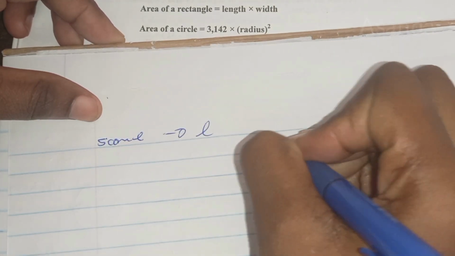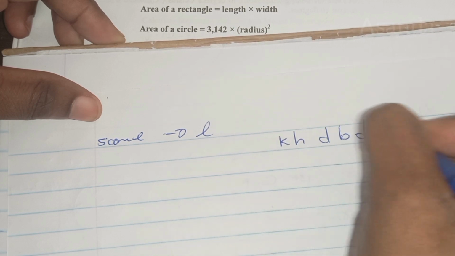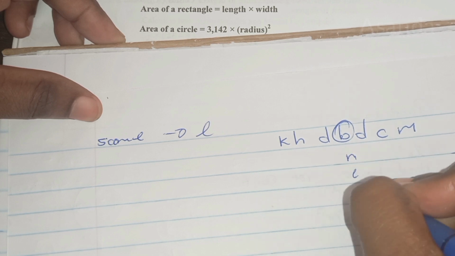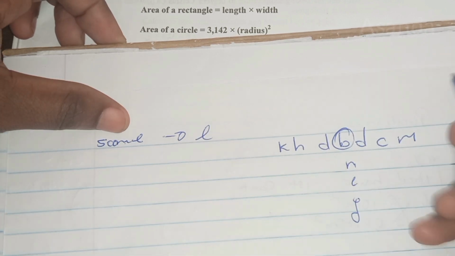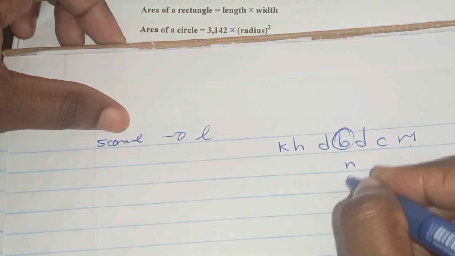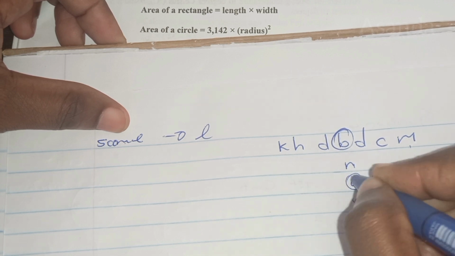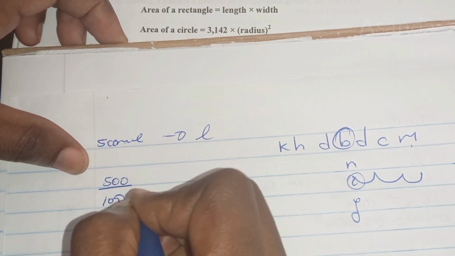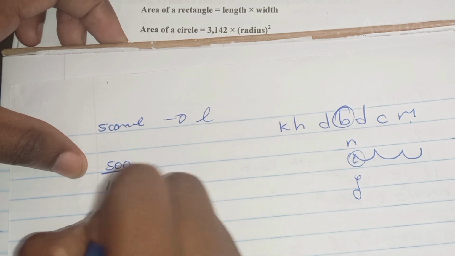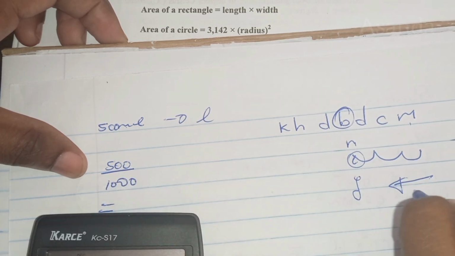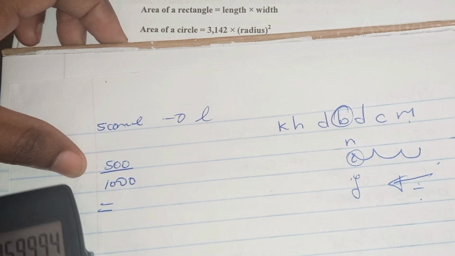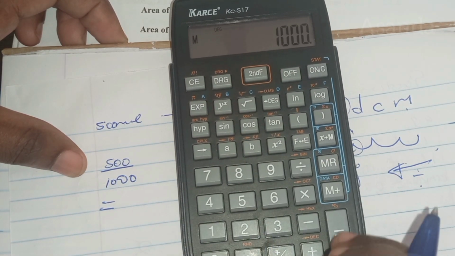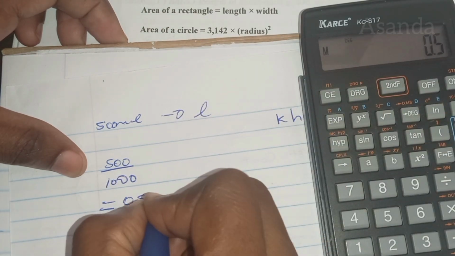By using King Henry died by drinking chocolate milk, I can find out that it goes meters, liters, grams. So I'm going from milli to liters, which is 1, 2, 3 steps. So I'm going to divide 500 by 1,000, because going from small to big, you divide. So 500 divided by 1,000 is 0.5 liters.